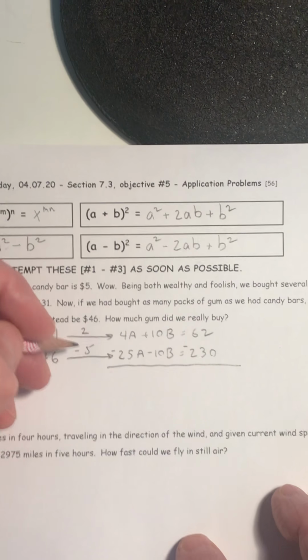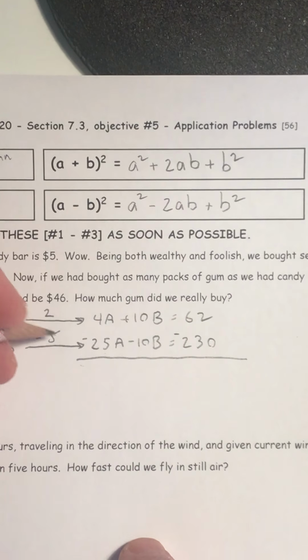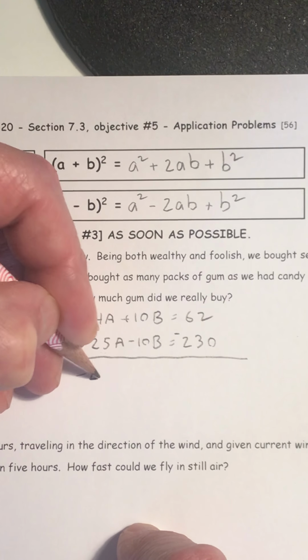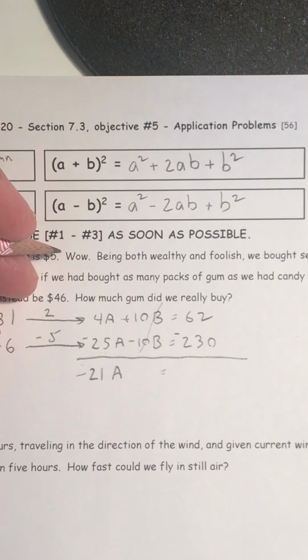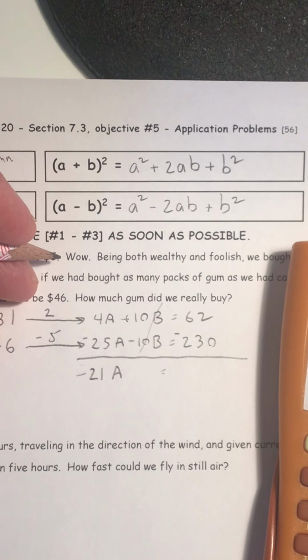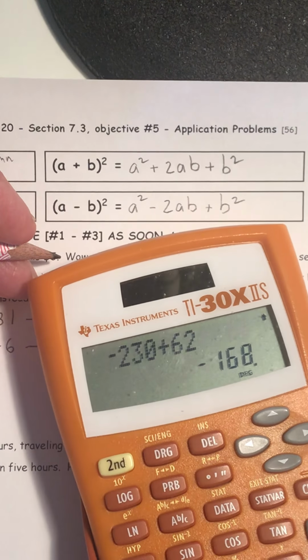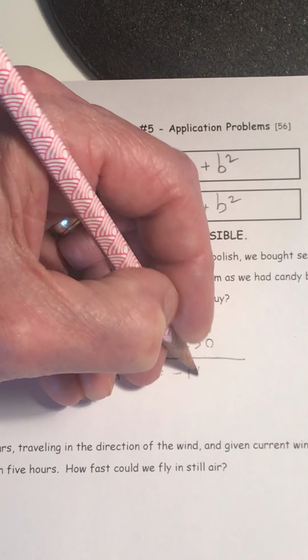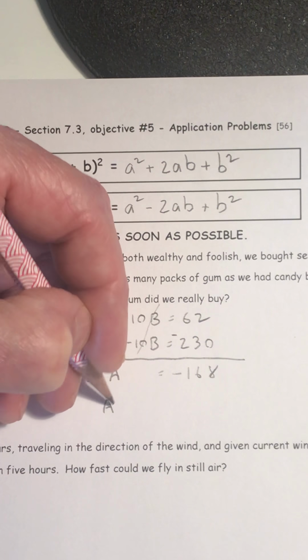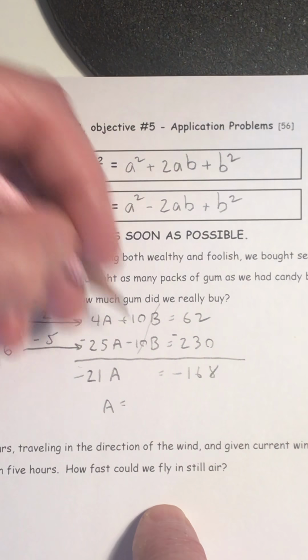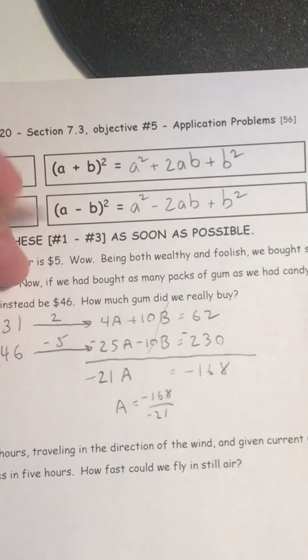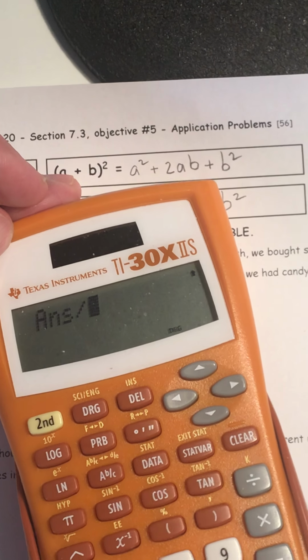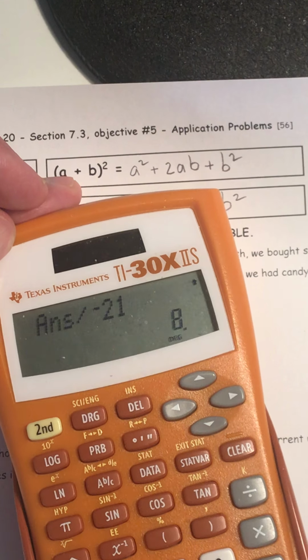Now when we add the columns, let me zoom in just a little. 4 and negative 25, that's negative 21a. The b's cancel as we had planned. And then the negative 230 plus 62, I'm not going to chance doing it in my head, negative 168. Which means a is this number divided by this number. A is negative 168 divided by negative 21. I take the negative 168 divided by negative 21, and I get 8.